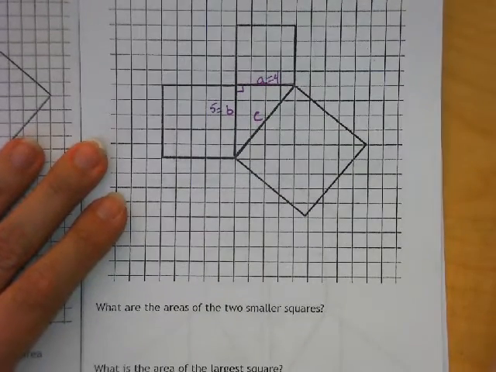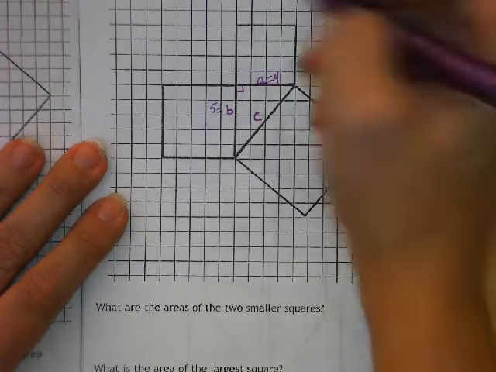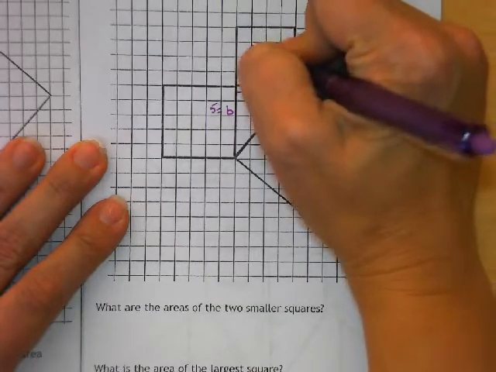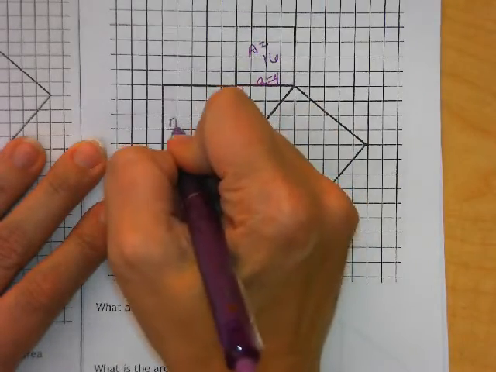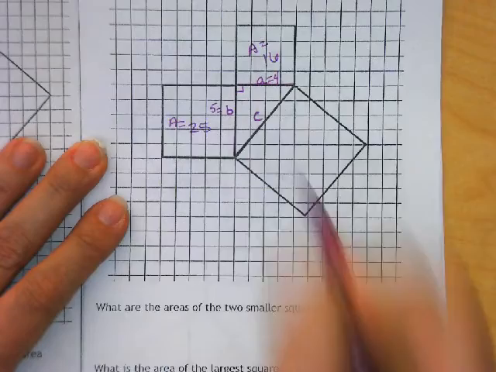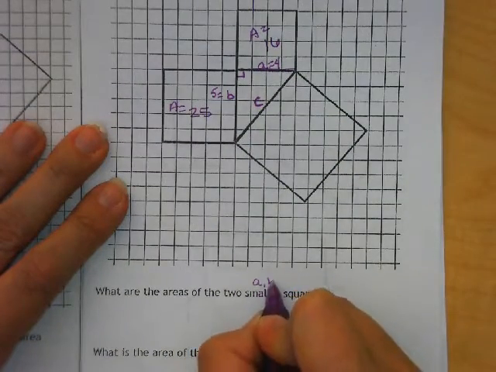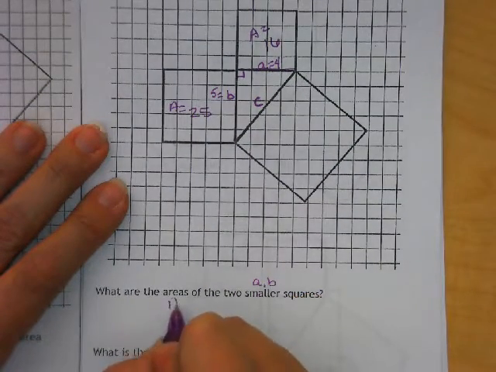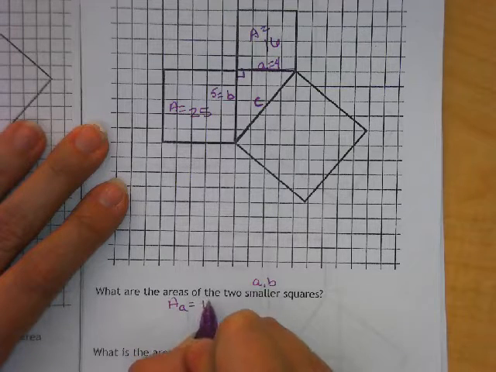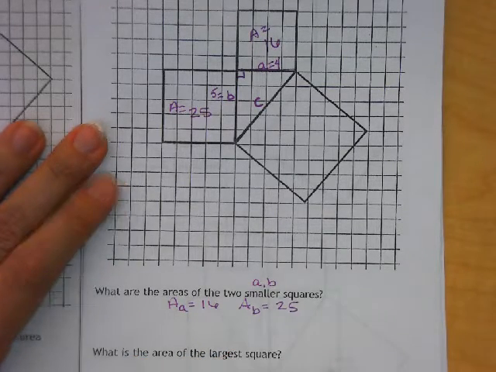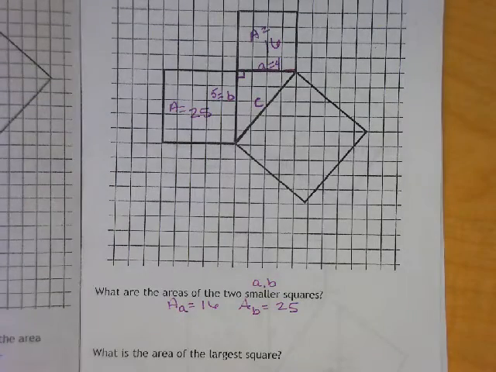How do I find area? We got to square it. So what is the area of A? 16. What is the area of B? 25. So we can say, because these are the smaller squares, this is A and B, the area of A is 16. The area of B is 25. Well, that's wonderful. What does that tell us?